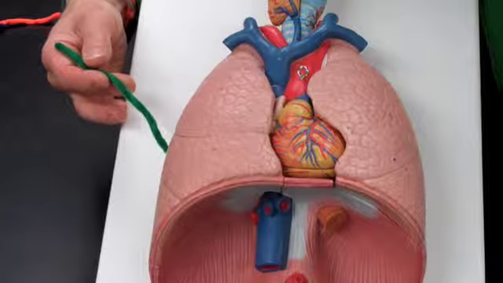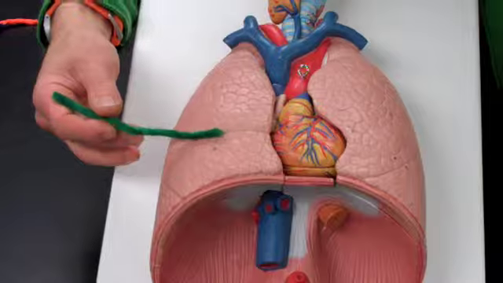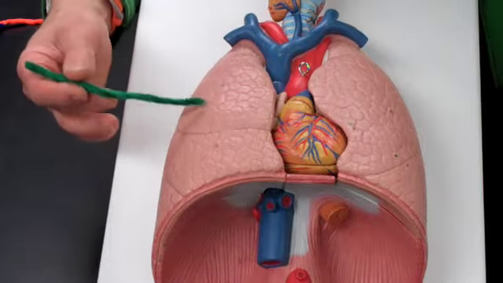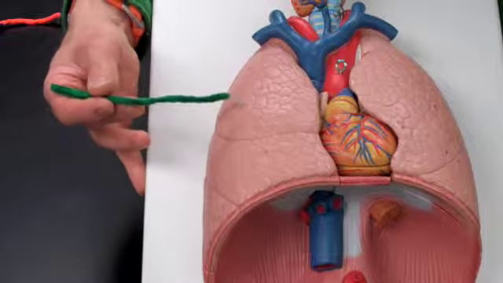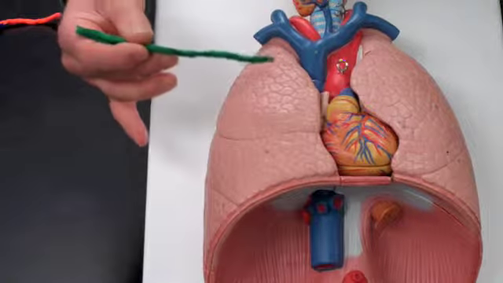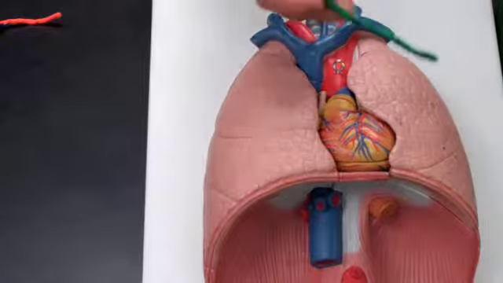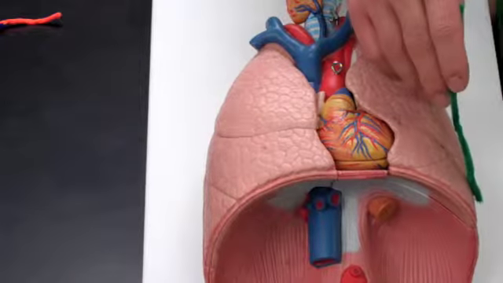The right lung also has a transverse fissure, or horizontal fissure, that goes horizontally and splits the lung into three lobes, not just two lobes. So on the right lung we have a superior, a middle, and an inferior lobe. On the left lung we have a superior and an inferior lobe.